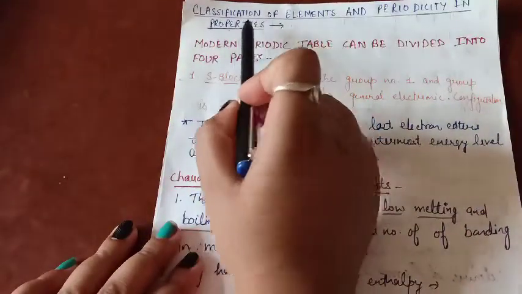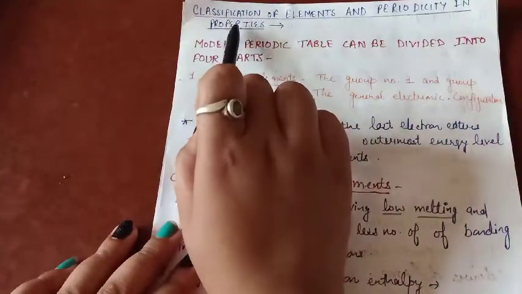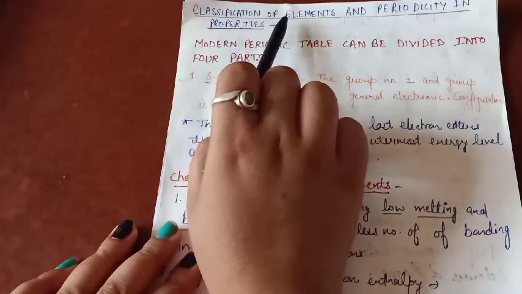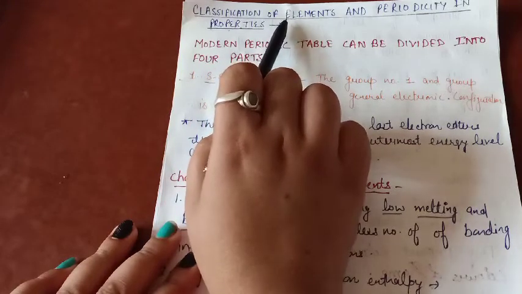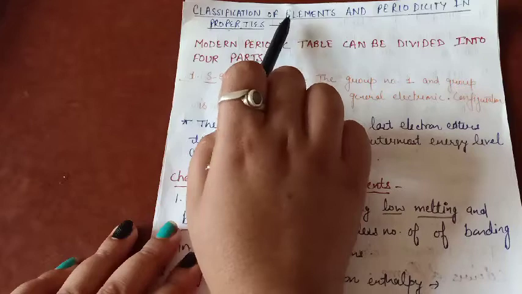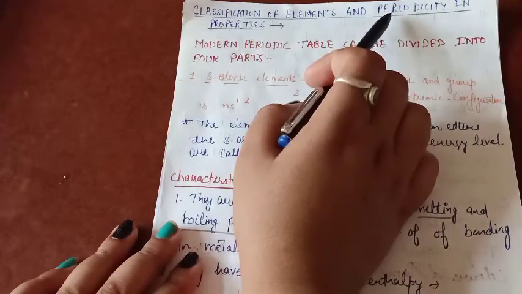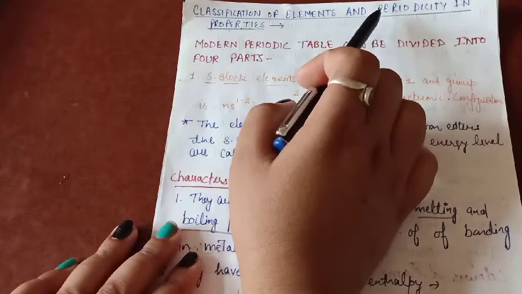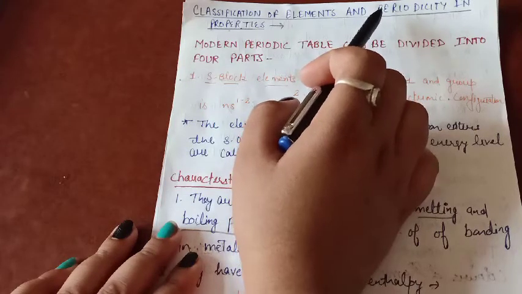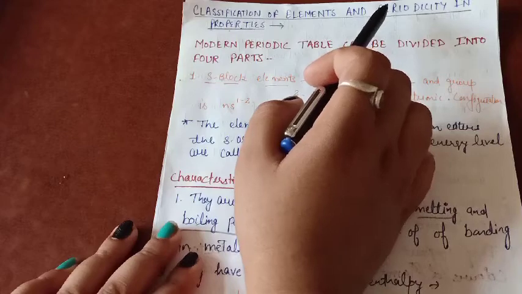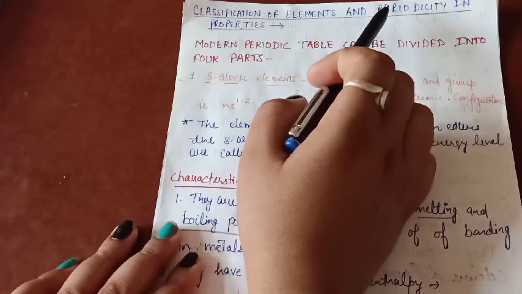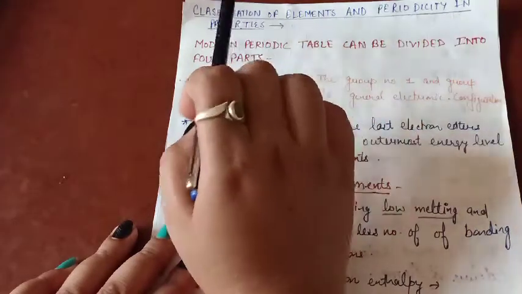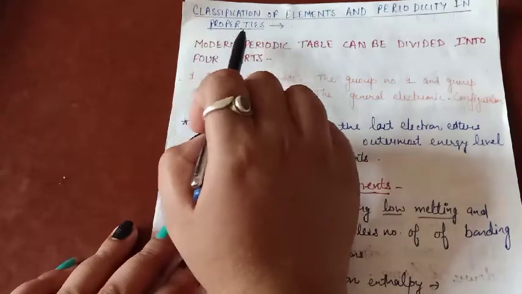What it says is that in this chapter we will discuss how the elements are classified in the periodic table, and what the properties are that repeat themselves. Here we are going to talk about atomic radii, ionic radii, nuclear charge, electronegativity, electron gain enthalpy. All those we are going to discuss here.